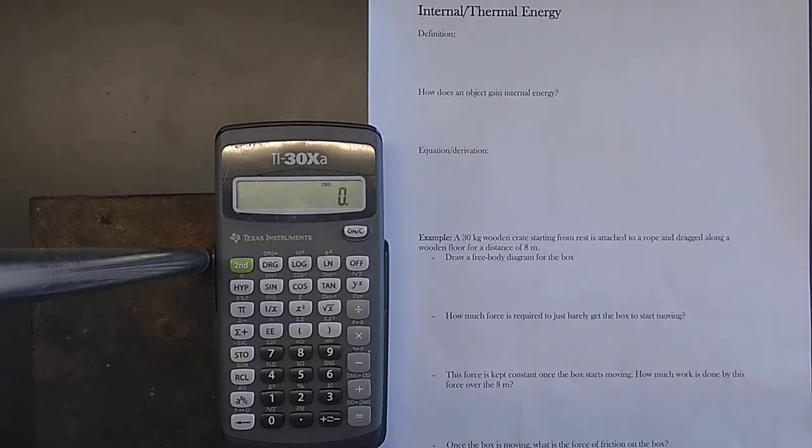All three of those types of energy can be lumped together under the category of mechanical energy. The reason they can be lumped together is it's very easy to change one of those types of energy into another. For instance, if you throw something up in the air, initially it has kinetic energy, but as it rises, it loses that kinetic energy, and that kinetic energy gets turned into gravitational potential energy. On the way back down, the reverse happens.